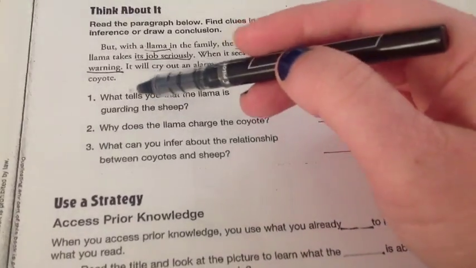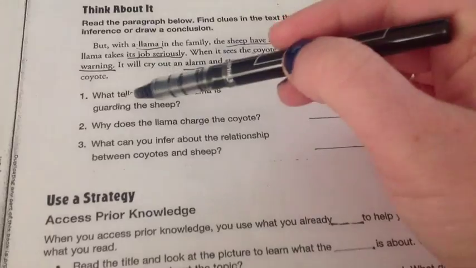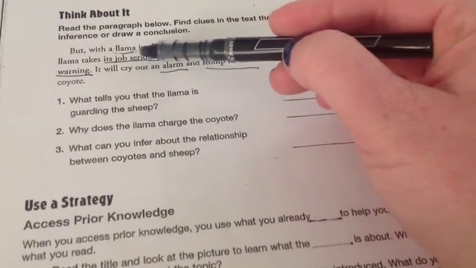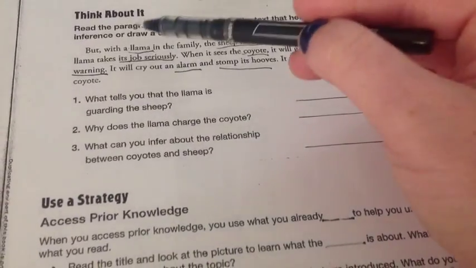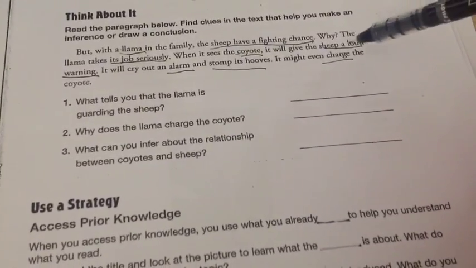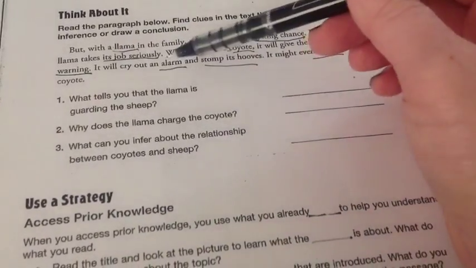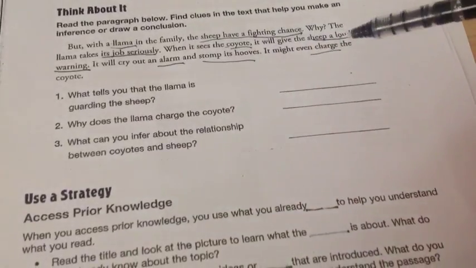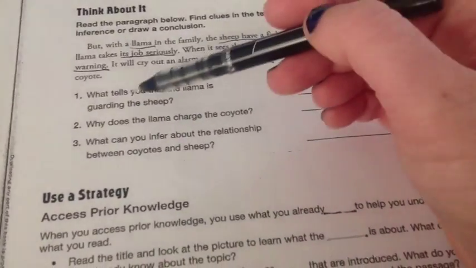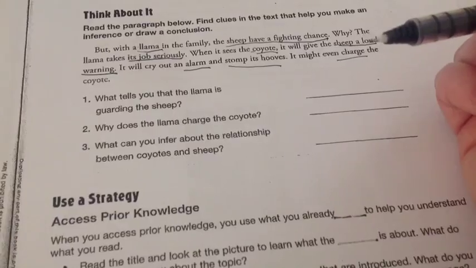So, again, let's look at one. What tells you that the llama is guarding the sheep? Well, it has a job, right? Like a security guard. The sheep have a fighting chance with the llama there. And it gives the sheep a warning if it sees a coyote. And it does an alarm and stomps its hooves and will charge the coyote. So all of these things in this story tell us that the llama is guarding the sheep.